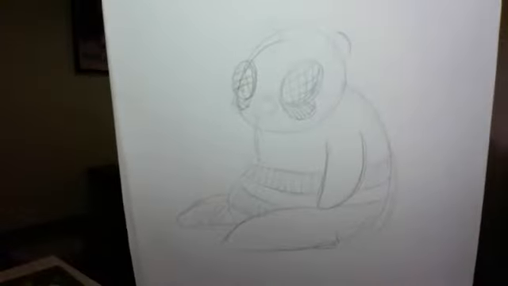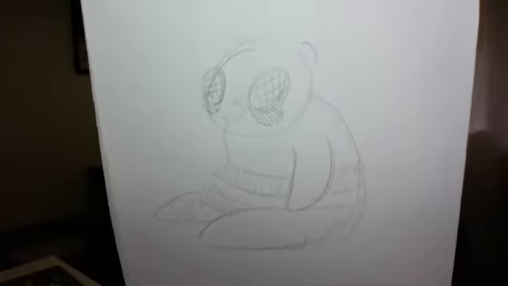So a bee has a stripy bottom. So I'm just going to draw some curves around this guy's belly, and then I'll shade them in. Okay, so now he's stripy, like a bee.